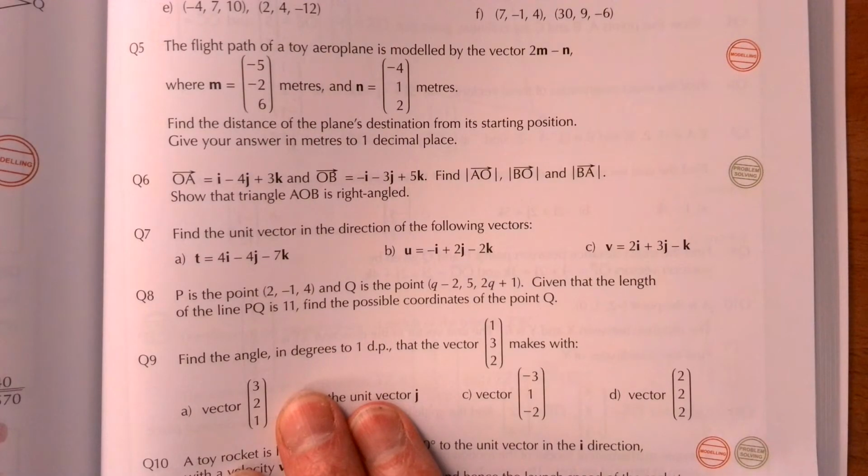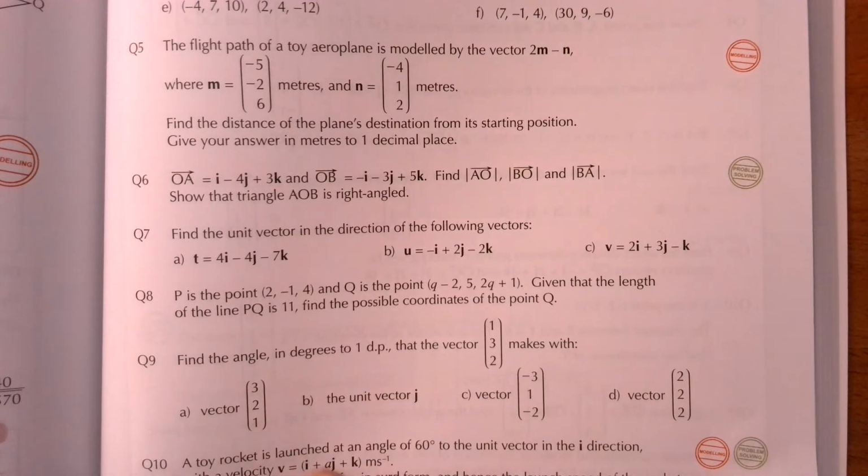Okay, so a couple of little extra bits. On page 283, I'd like to just mention three questions. So this is New CGP Pure Book, page 283. I'd like to talk about questions 5, 7 and 10.